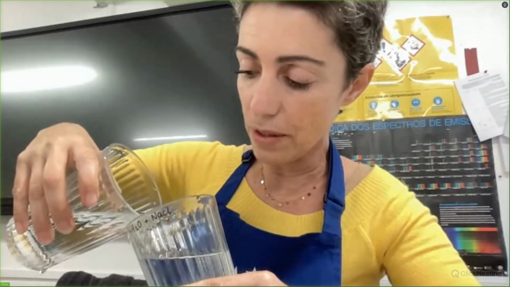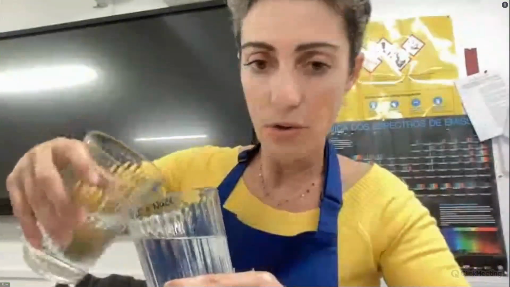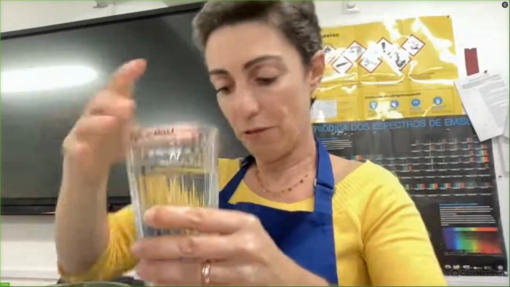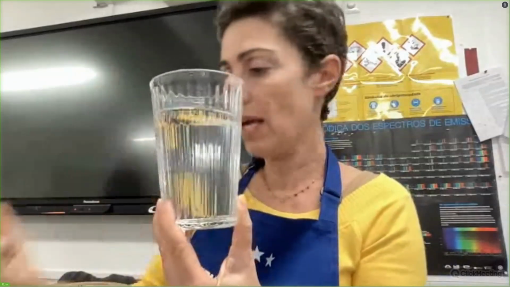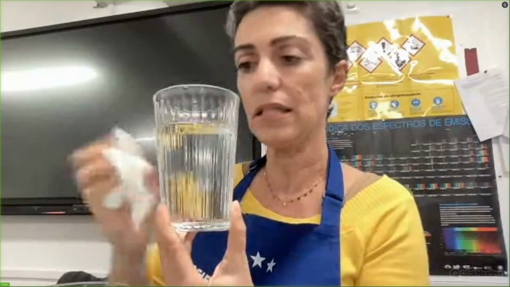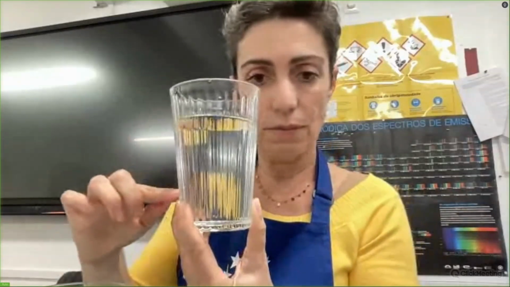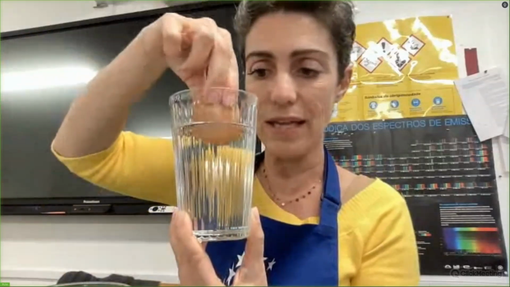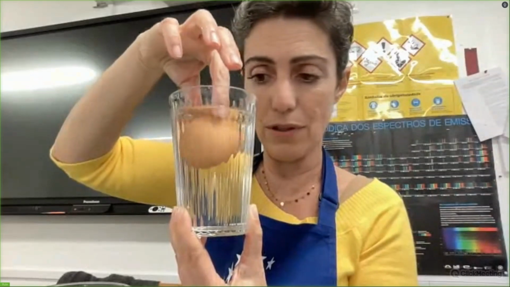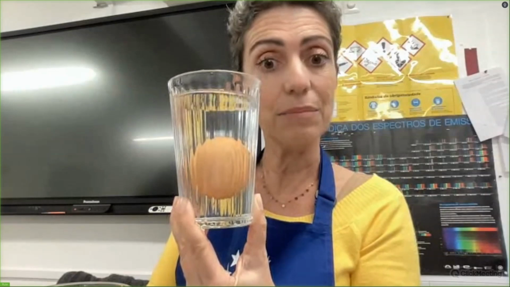Because the salt water is more dense, it will stay on the bottom and the fresh water on the top. Sometimes I have a video with this experiment and you can see easily 2 layers with the salty water and the fresh water. And now I'm going to put the egg inside, and if everything goes well, the egg stays in the middle.